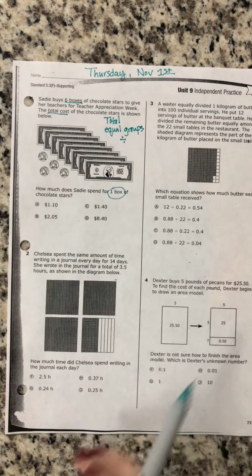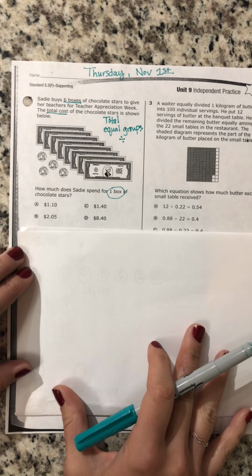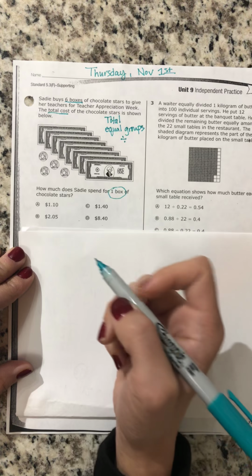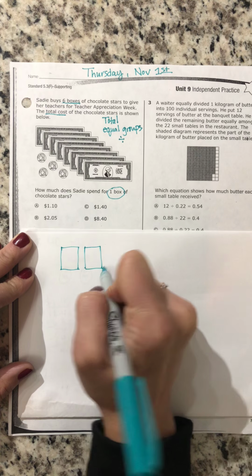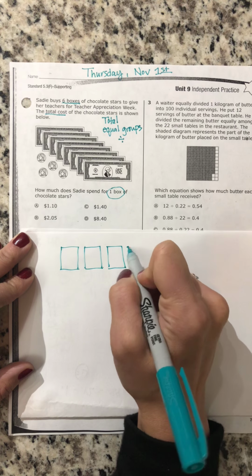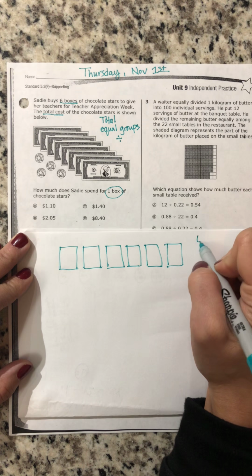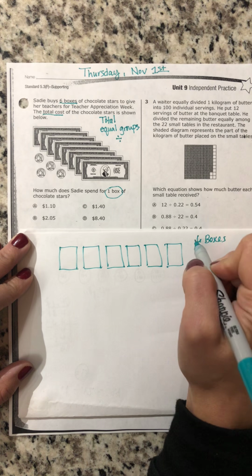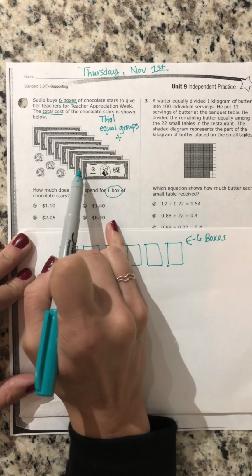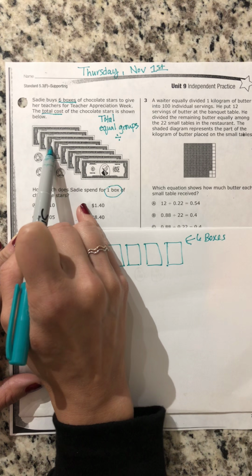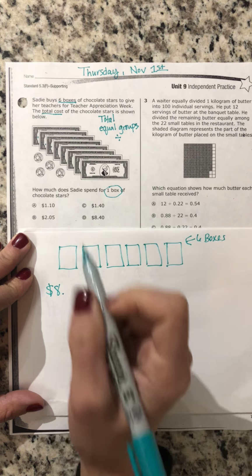So when we do problems like this, we can do it in more than one way. So I'm gonna show you the one way that made a lot of sense to you guys earlier today. So I have 6 boxes of chocolate, so I'm gonna draw my boxes. 1, 2, 3, 4, 5, 6. So there's my 6 boxes of chocolates. And then my total amount spent was $1, $2, $3, $4, $5, $6, $7, $8. So I spent $8, and I have some coins.